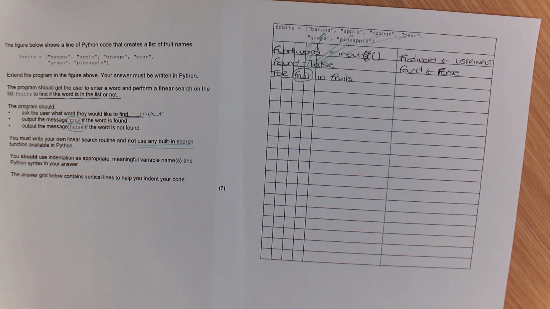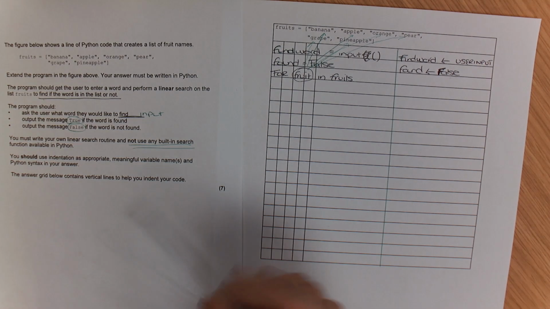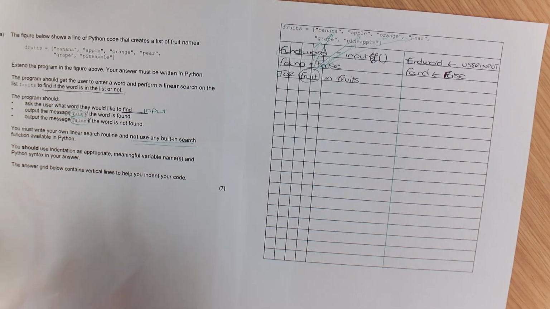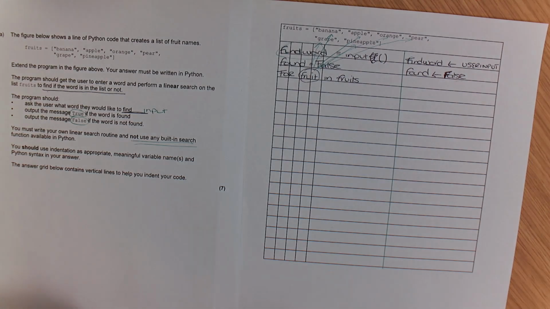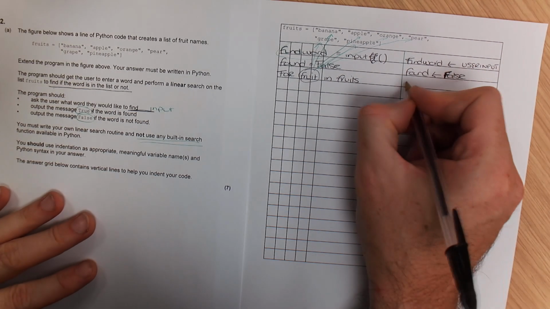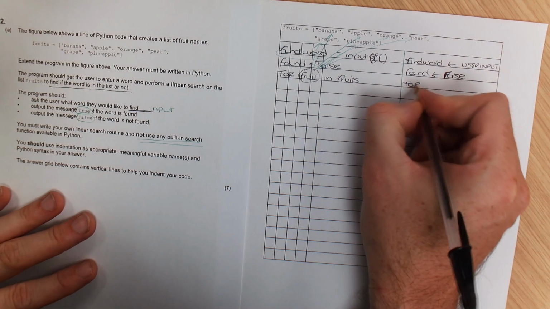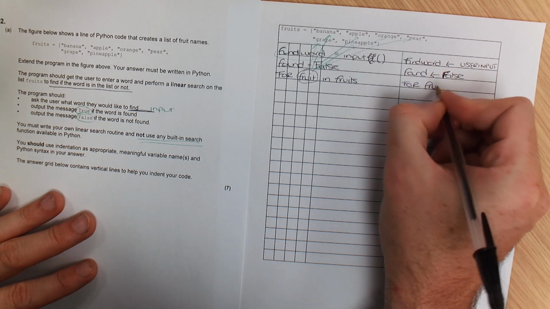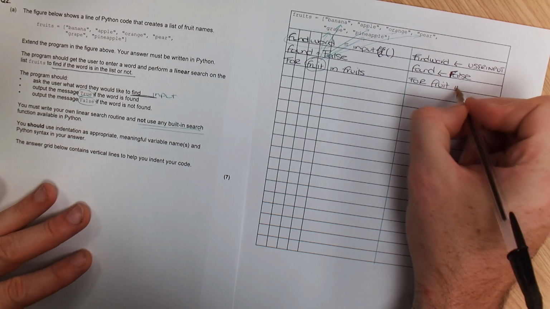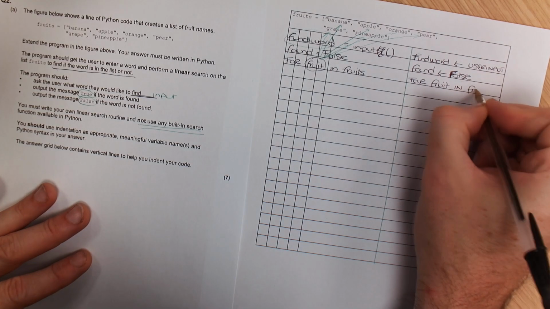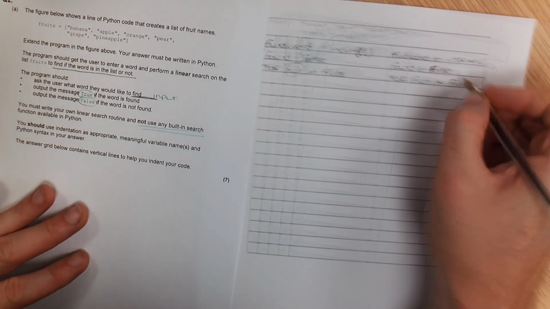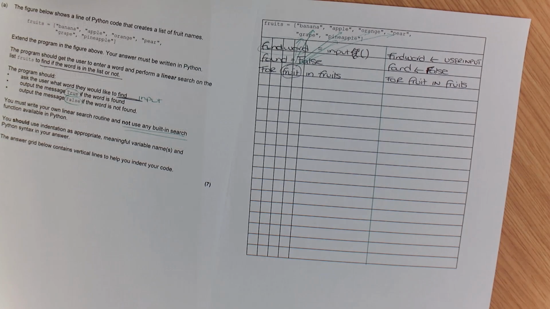So each time I'm at a fruit, I can compare it now to the word that I found. So I'm going to do that on this side as well. For fruit in fruits. That's exactly the same. Alright?